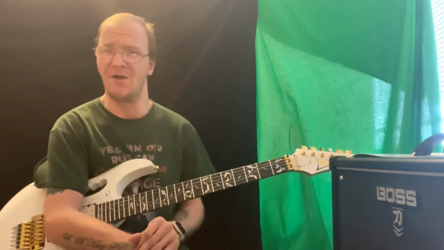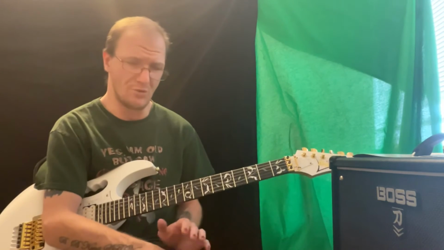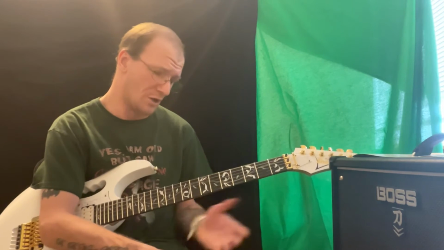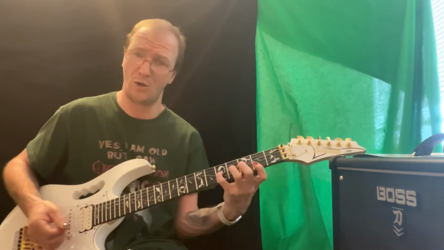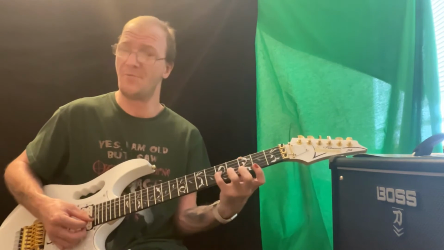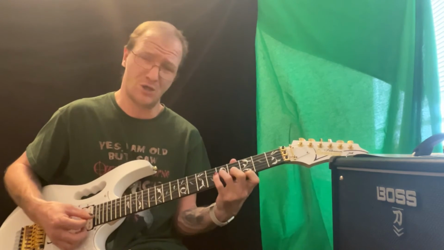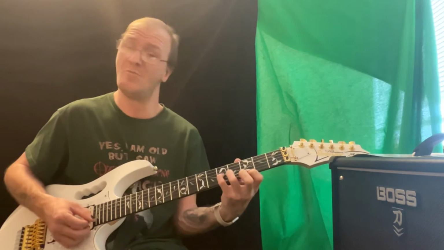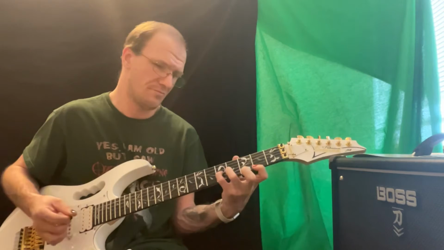Now the next step is diminished. Diminished is built on minor thirds. So we want to take the root, which would be C, then flat the 3rd, just like we're doing our minor triad. So keep that flat 3, and then what we do is we flat the 5th.